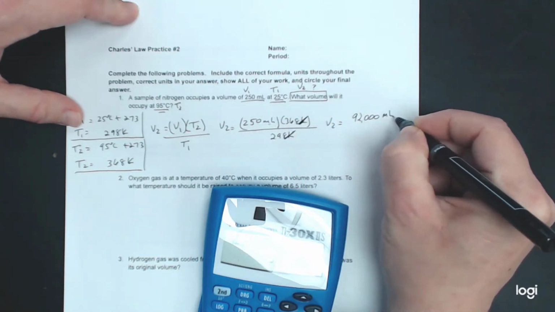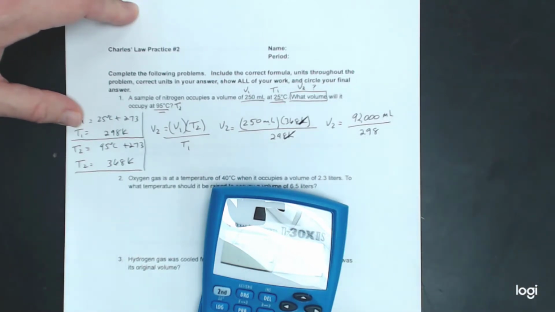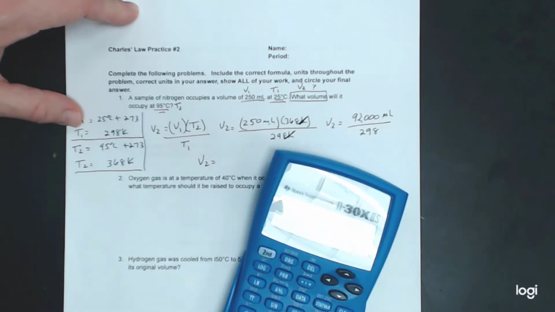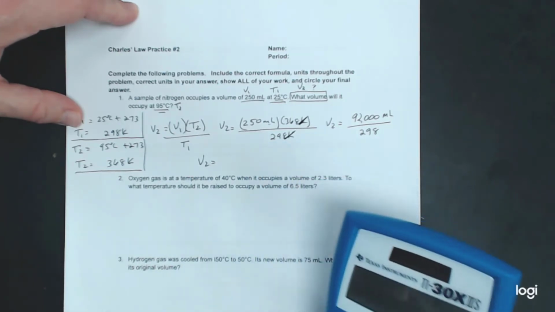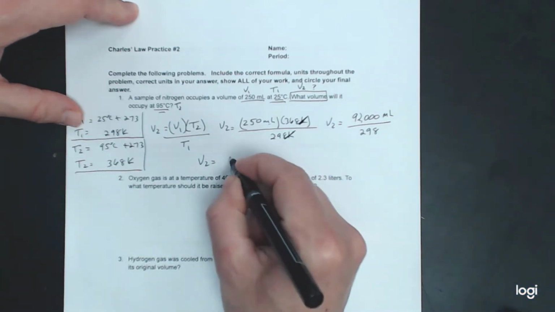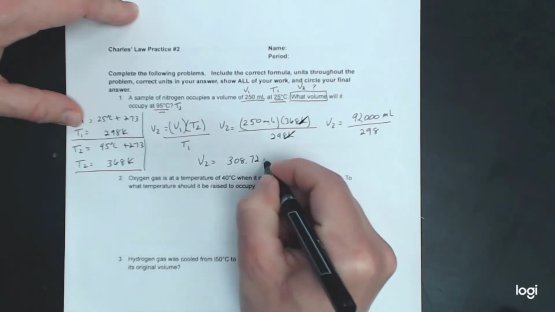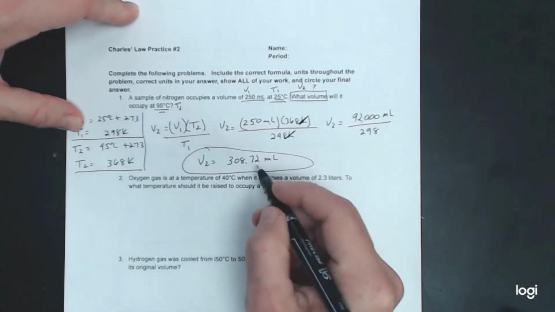So that's going to be 92,000 milliliters over 298. So our V2 equals 92,000 divided by 298, and that equals 308.723 milliliters. And we're going to go ahead and circle that, and that's going to be our volume.